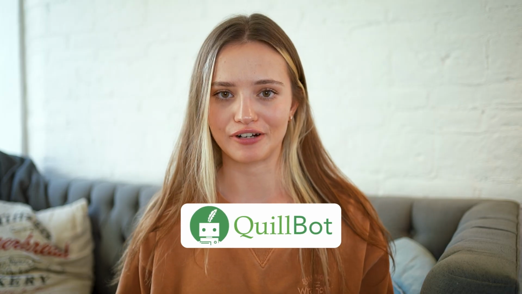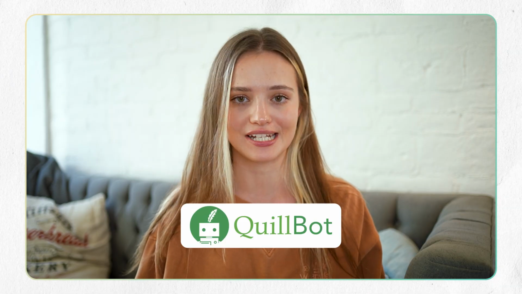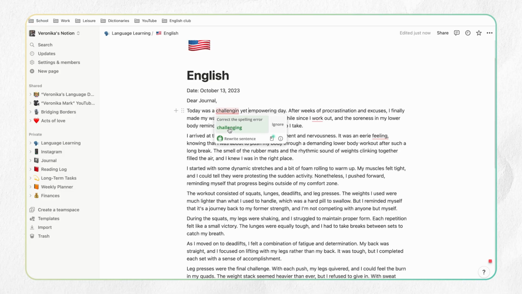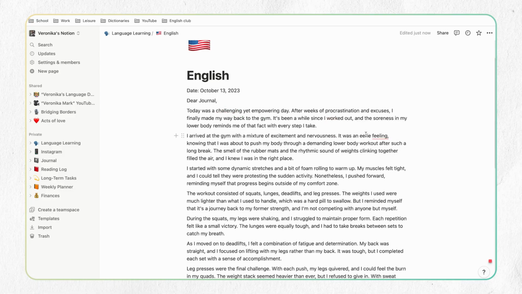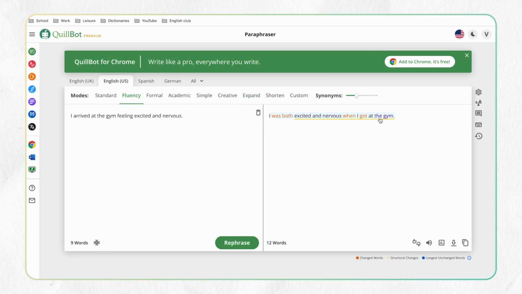And when I journal on my computer, I always use QuillBot to enhance my writing because QuillBot shows me all the mistakes I made and it changes my sentences if needed. It's important for me to make sure that there are no errors related to spelling, grammar, or punctuation when I journal in foreign languages. When I use QuillBot as my Chrome extension, it gets easier for me to journal on Google Docs or on Notion because this way, QuillBot checks my writing instantly and corrects all the mistakes. For example, here's one of my journal entries in English, and here are all the mistakes that QuillBot noticed there and corrected. Now I want to use their paraphraser tool and make my sentence sound more fluent.